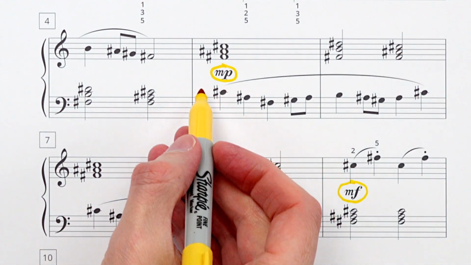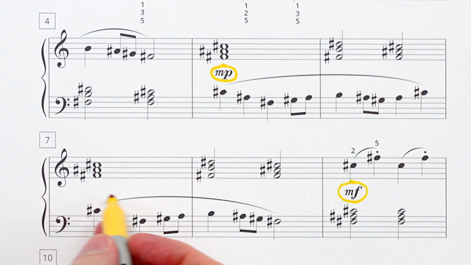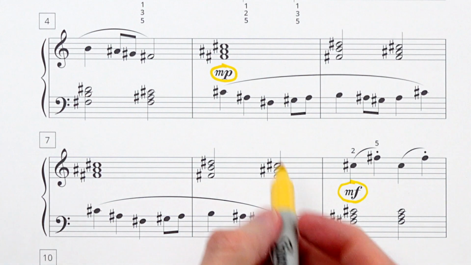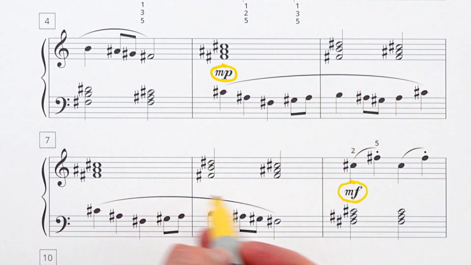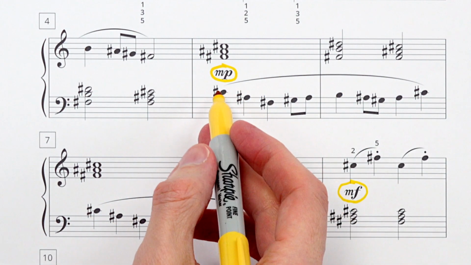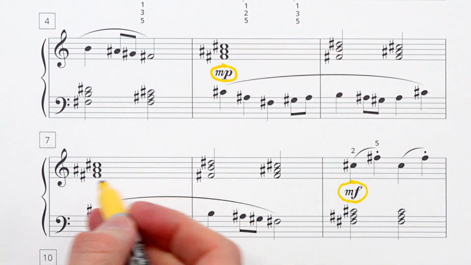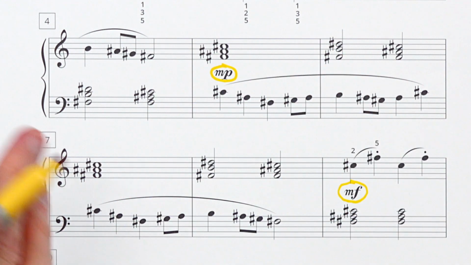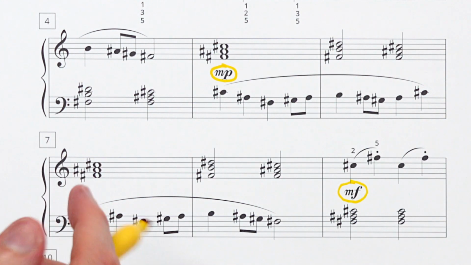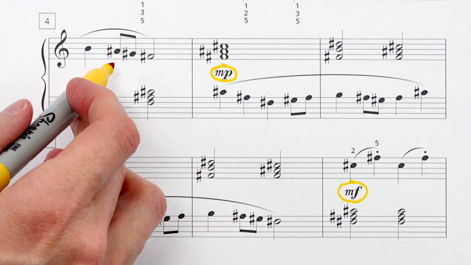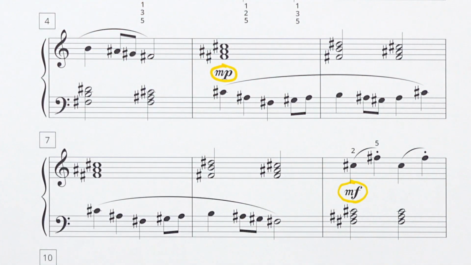Now, let's check out measures 5 through 8. I'd like you to pause the video and see if you can figure out what's happening here. Look at the notes and see if you can identify any patterns. Is this a new section, or how is it similar to what we've had before, and how is it different? Pause the video, answer those questions, and then press play, and we'll talk about it together.